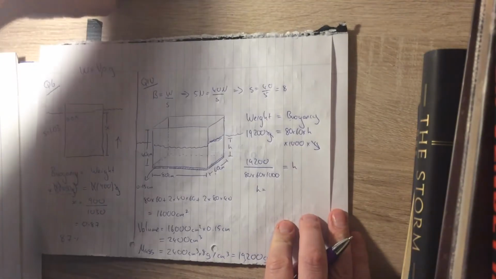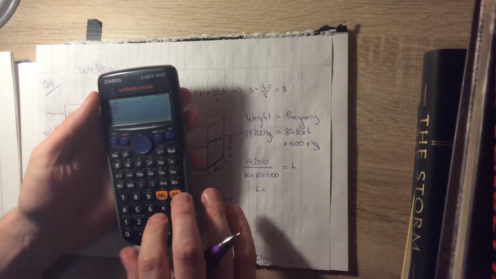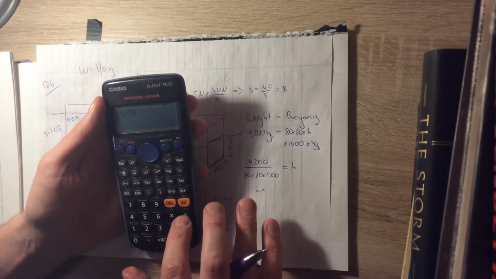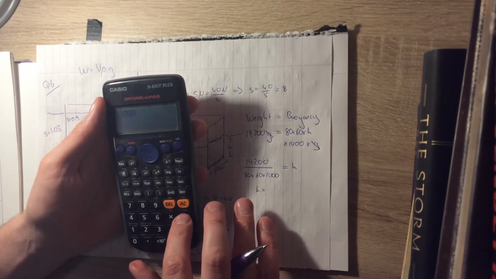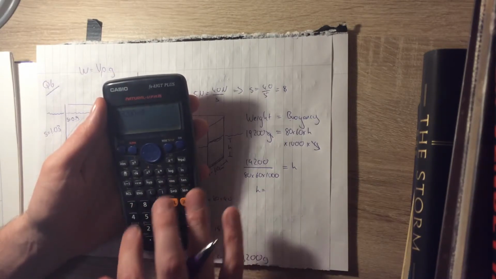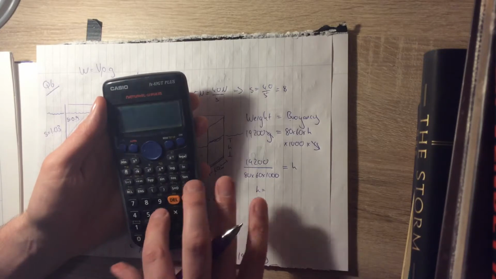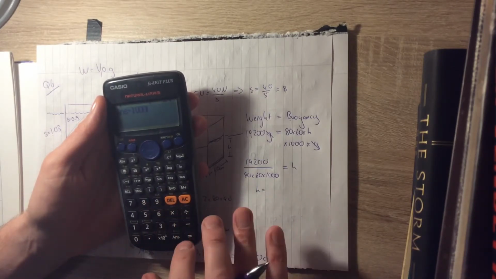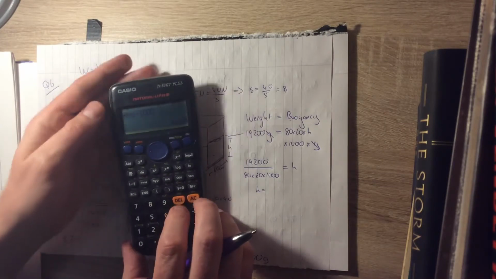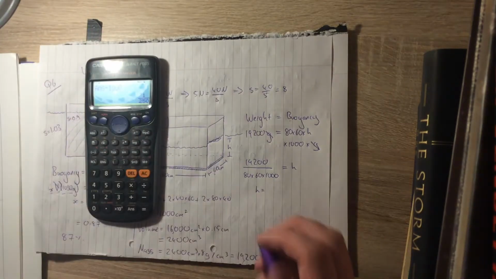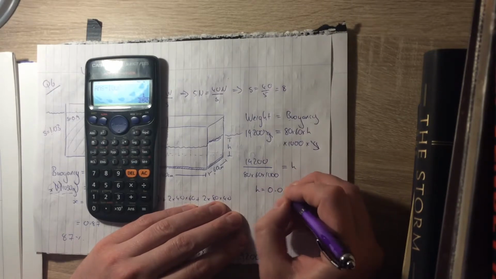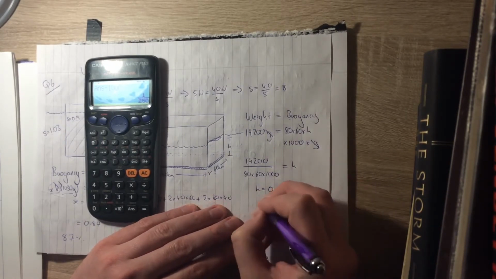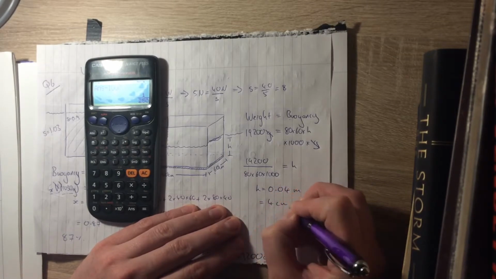And our height is going to come out as 19200 divided by 80 divided by 60 and divided by 1000. So we're getting 0.04 meters, which is 4 centimeters.